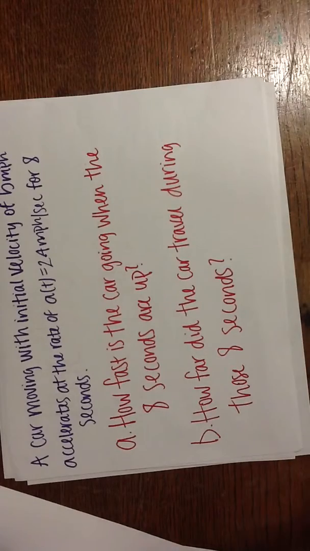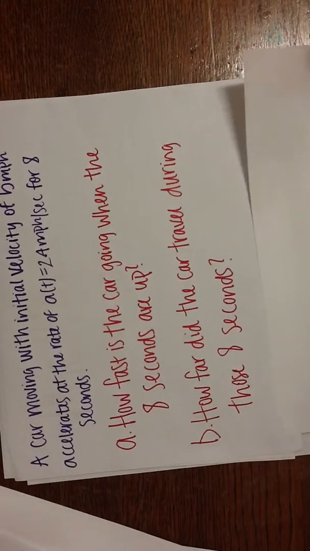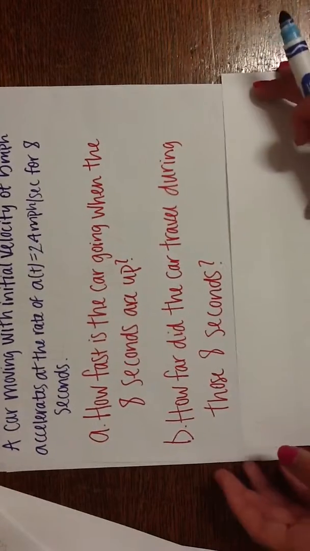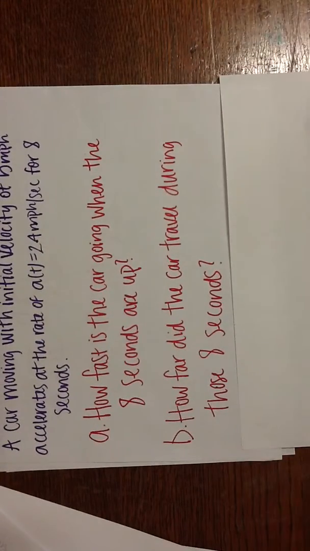Last, we're going to take a look at how far the car traveled during those 8 seconds. So first, we need to find the actual formula for v of t. So we're once again going to integrate acceleration, except this time we're going to use an indefinite integral rather than plugging in the 0 and the 8.